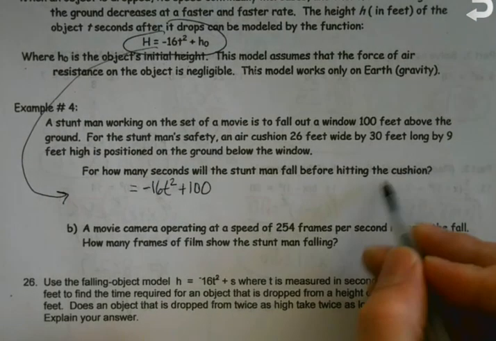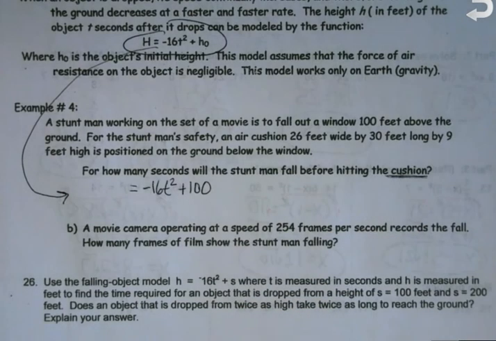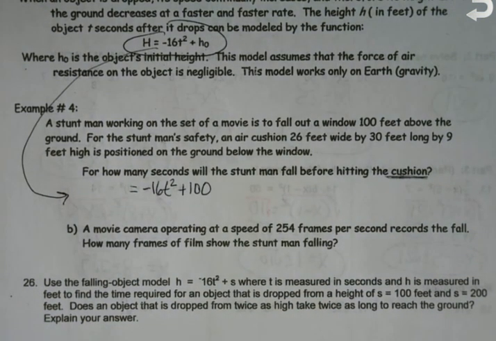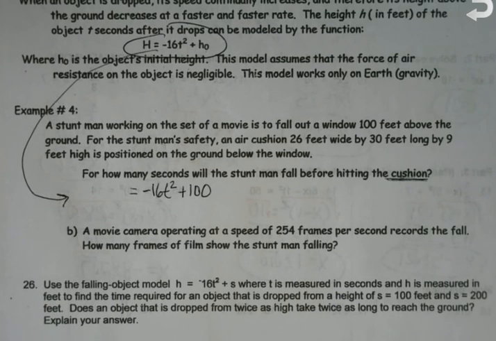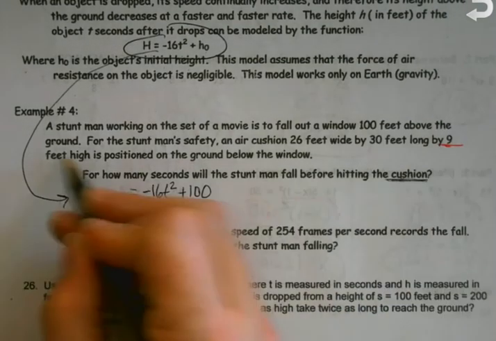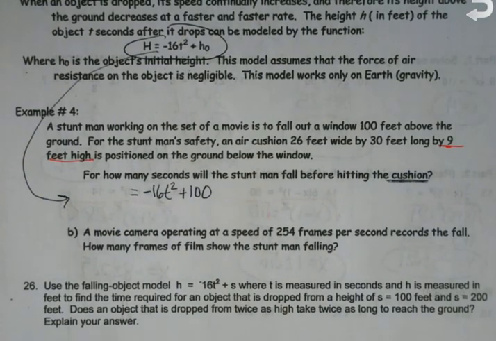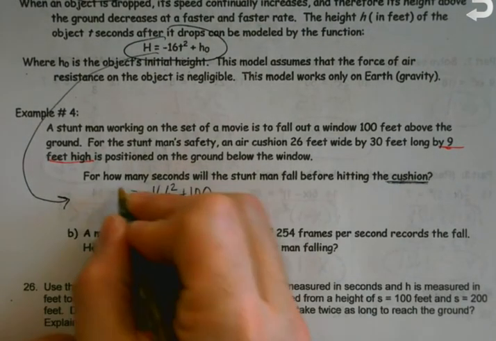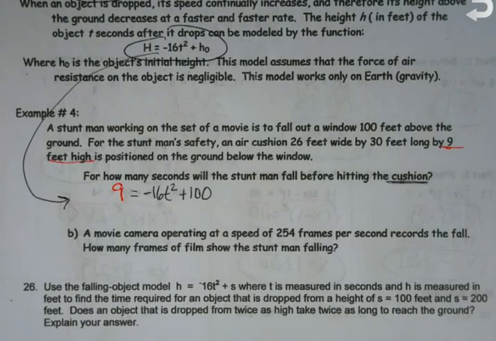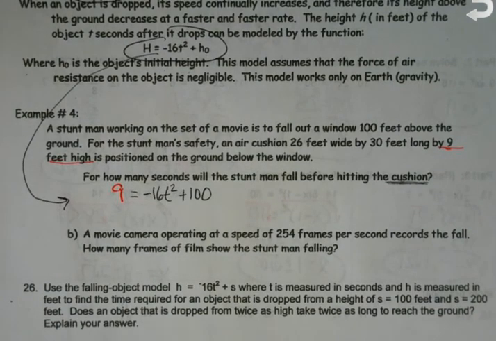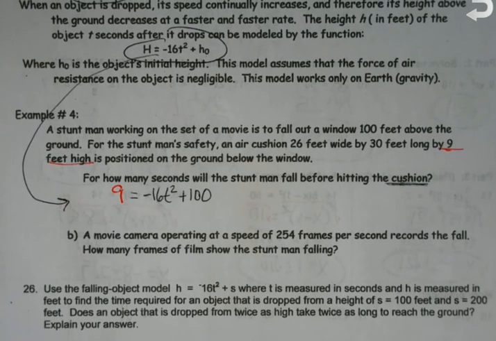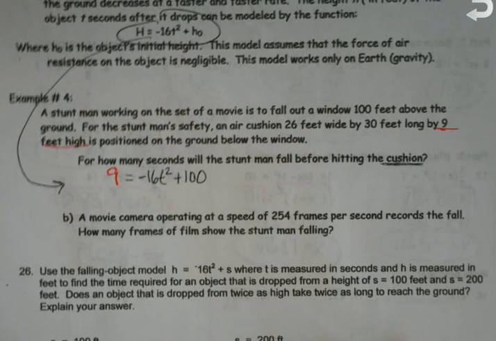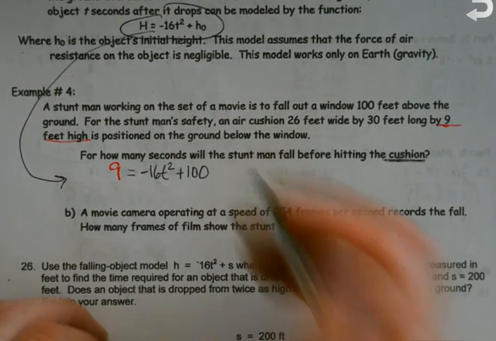So here's the question. How far will he fall before he hits the cushion? Is the cushion at 0? Are we going to hit the ground? I hope not. That would be messy. The height would be at 9 feet, because that's how high this cushion is placed. So that's going to be my h. Most of the time on these, we're looking at going to the ground, so it would just be 0 here, but in this case, it's going to be 9. So I go ahead and start solving this for t squared. What would I need to do first? Subtract the 100.